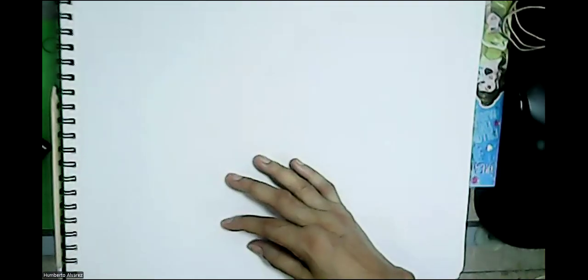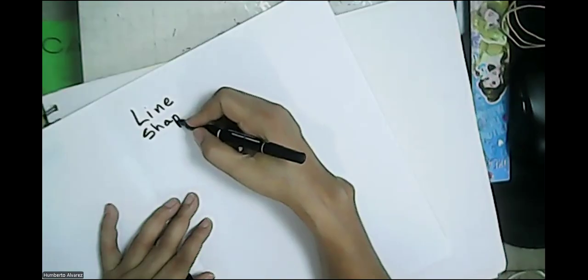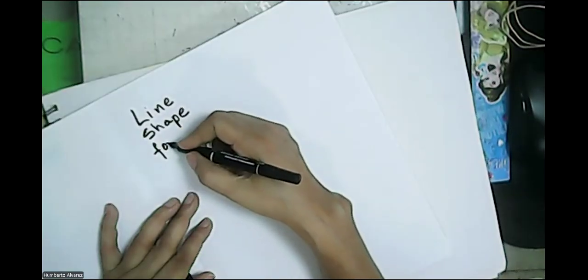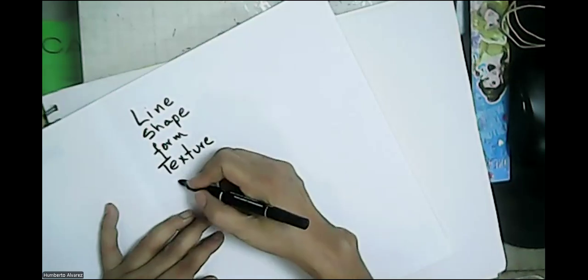Okay, the first thing I need you to know is that we have what we call elements of art. Let me remind you, what are the elements of art? Let me get another paper here. Elements of art. We have line, we have shape, form, texture, shape.